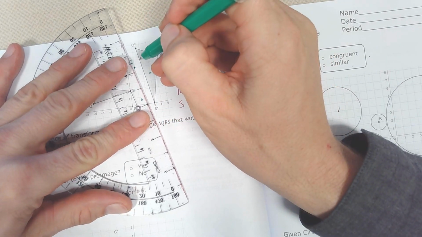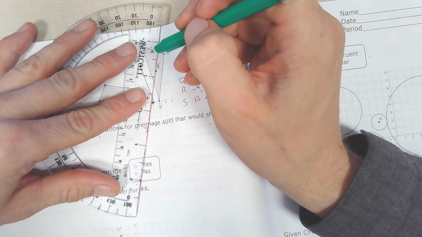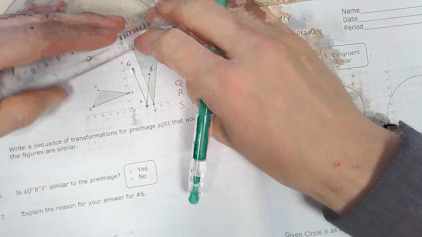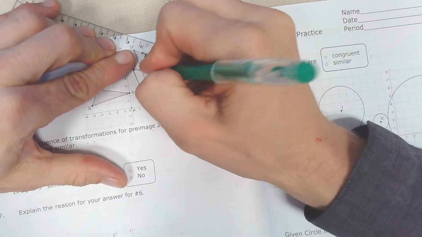Alright, so I'm going to go ahead and draw this guy like this. I kind of missed it a little there, but that's okay. Alright, and then this is my S prime. Okay, and now that is my image after the rotation.